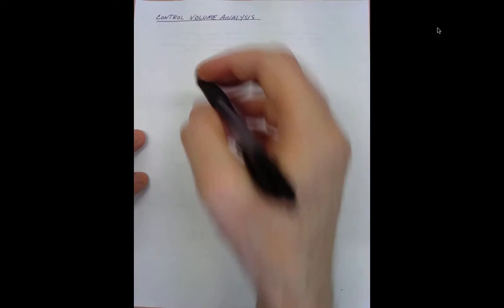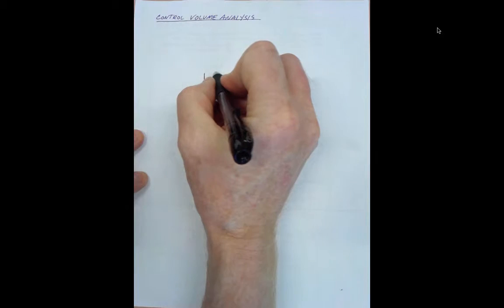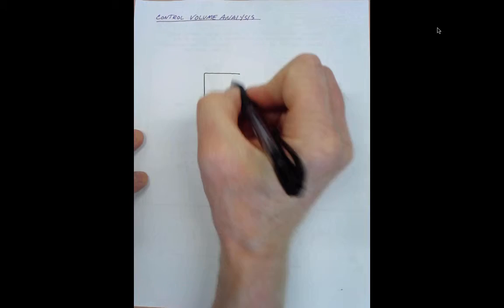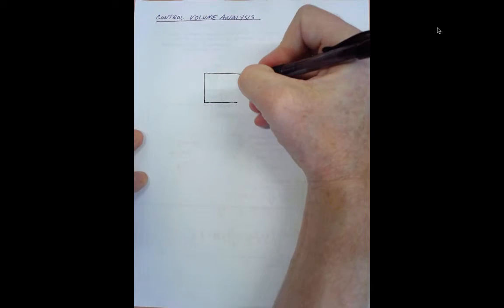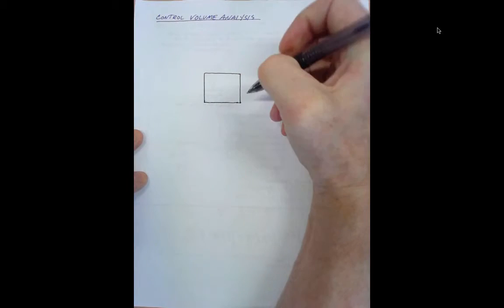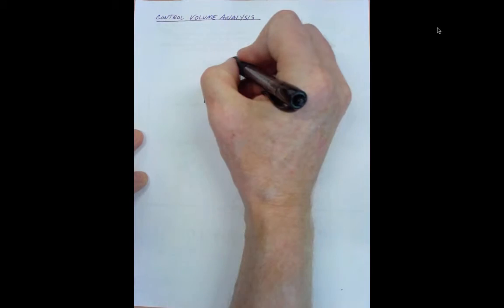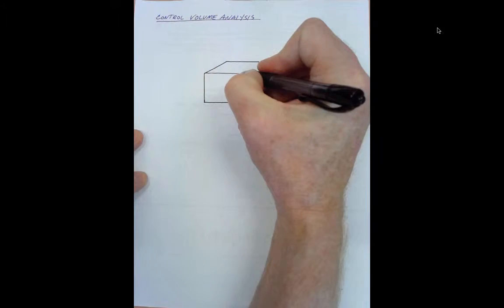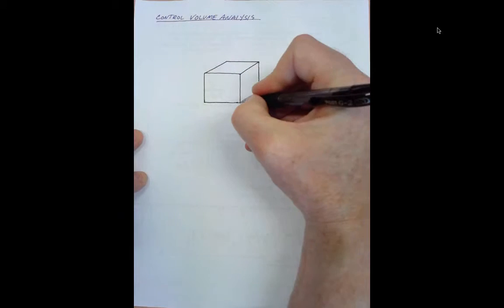Okay, let's see, I'll bust this up just a little bit. Yeah, that's better. So, the control volume for a lot of the work in the remainder of the class is going to play the role that a free body diagram plays in other engineering mechanics, either statics or dynamics.